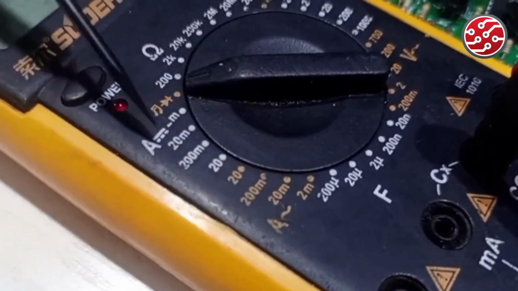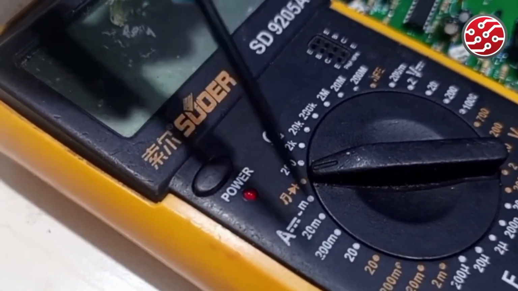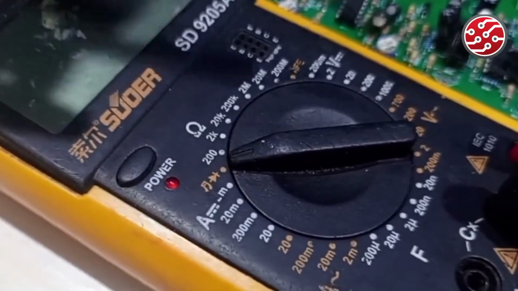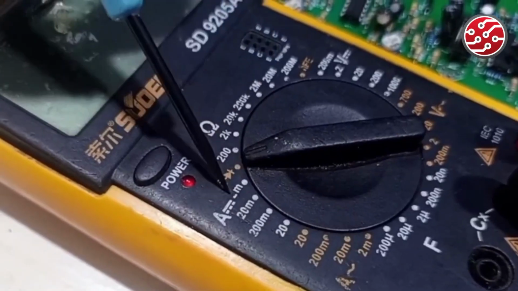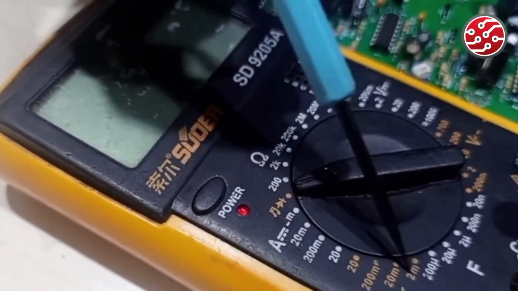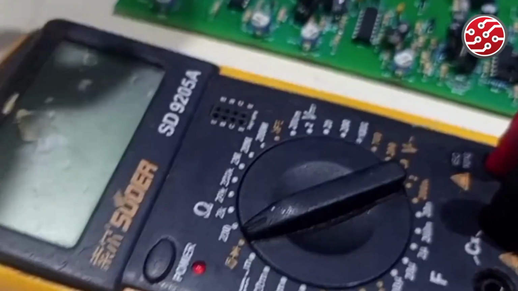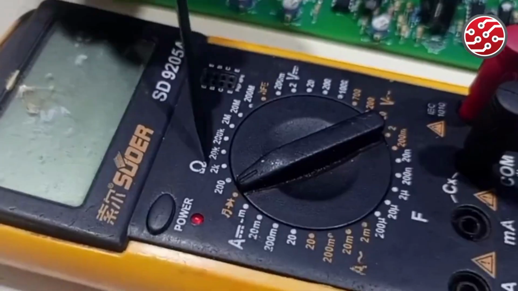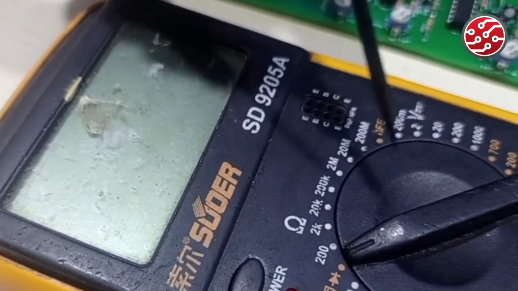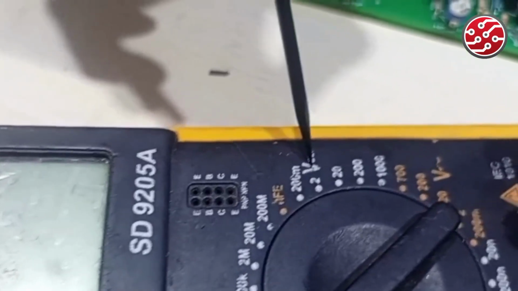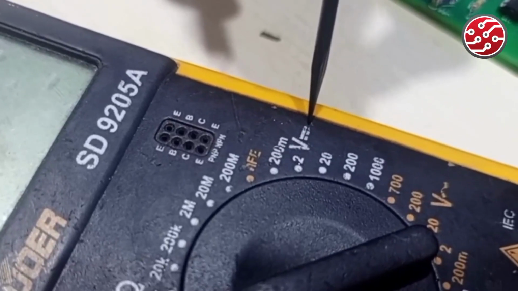That one you see there is the current rating, but don't dare use it without the lead properly set, it will blow the meter. It will not read current without that. Don't try it at all, so you don't spoil your meter. You see the plenty of current ranges: 20 milliamps, 200 milliamps, 20 amps, just like that. The next one you see is in ohms. They have 2k, 20k, 200k, 2M, 200M.